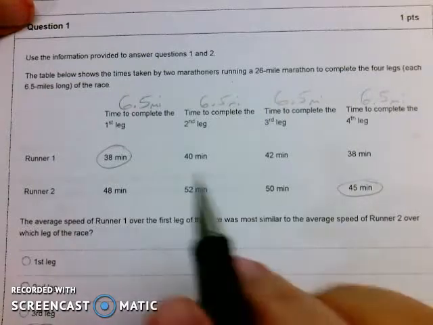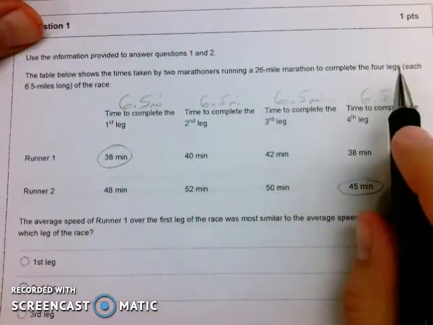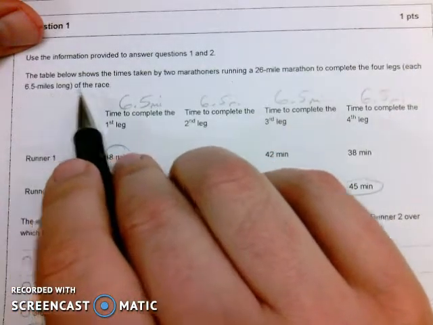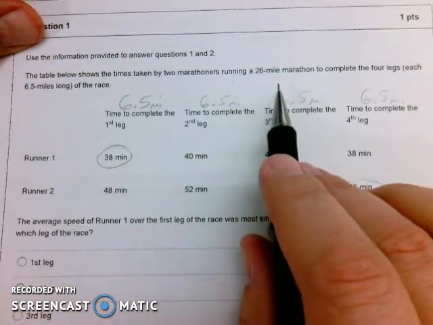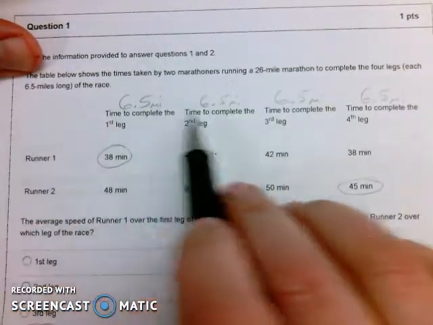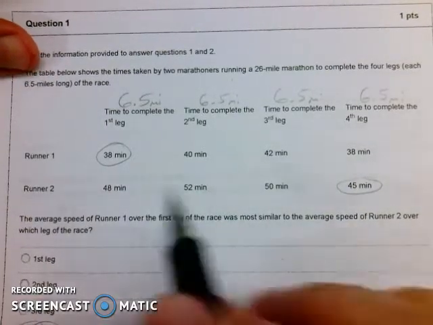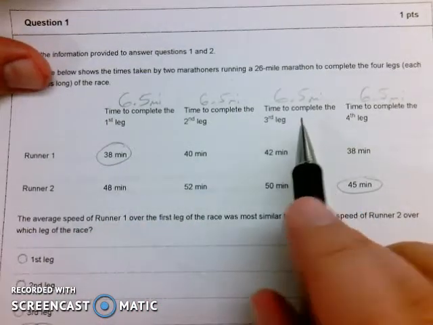Okay, the table below shows the times taken by two marathoners running a 26-mile marathon to complete the 4 legs each, 6.5 miles long, of the race. Now, actual marathons are 26.2 miles. Well, in this question, there's a 26-mile race. Each leg was 6.5 miles long, so I wrote that here just so I know the distance was always the same for each leg. In a later question, that is not the case.